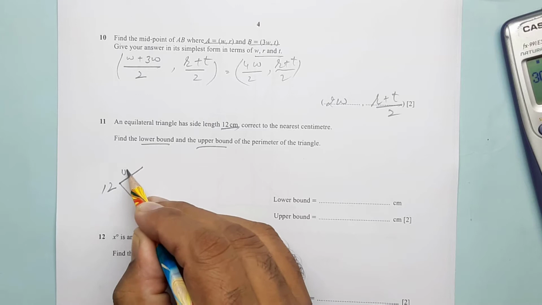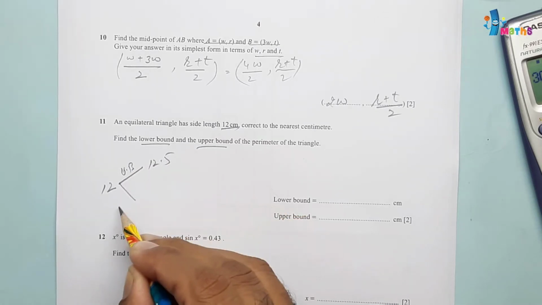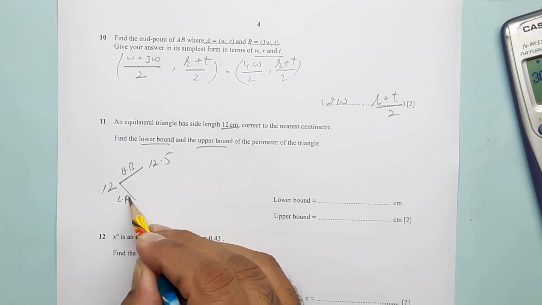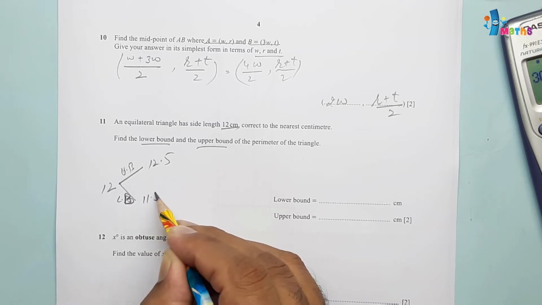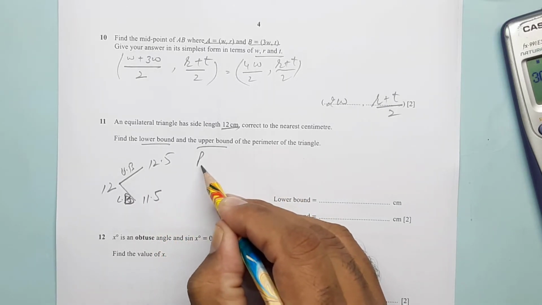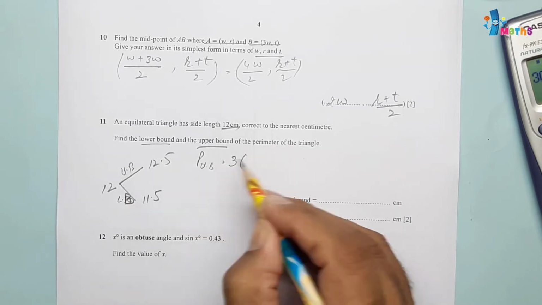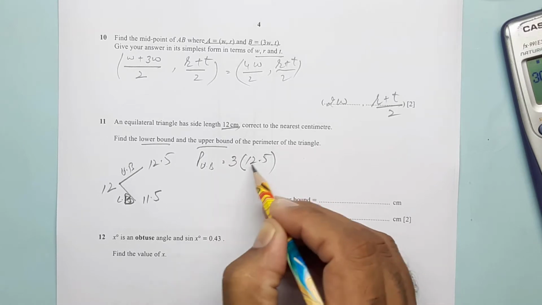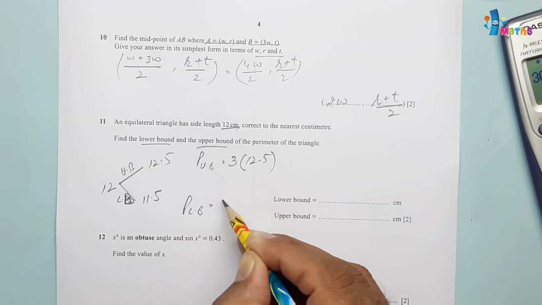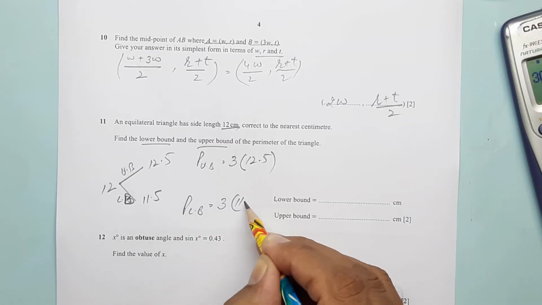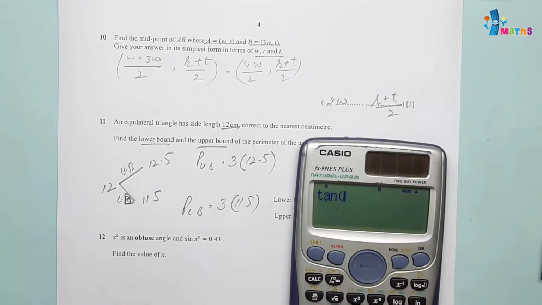So the upper bound we can write as 12.5, and the lower bound we can write as 11.5, and the upper bound of the perimeter will be equal to 3 into 12.5 because the triangle will have 3 sides, and the lower bound we can calculate as 3 multiplied by the lower bound, which is 11.5.